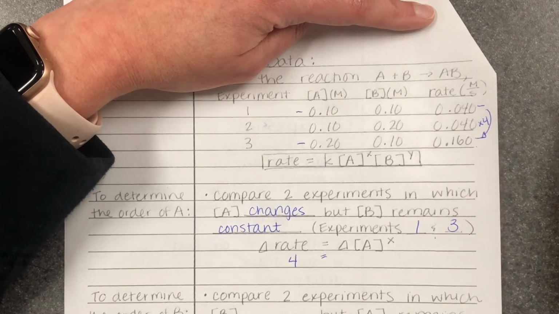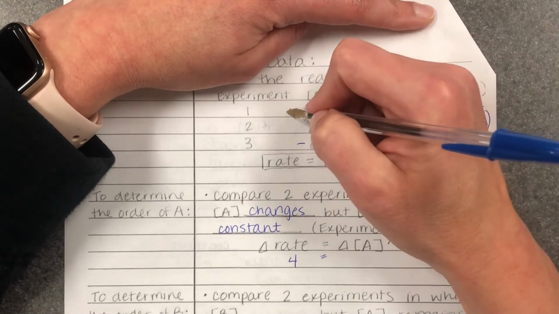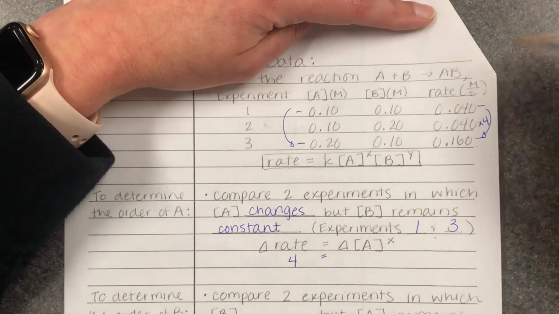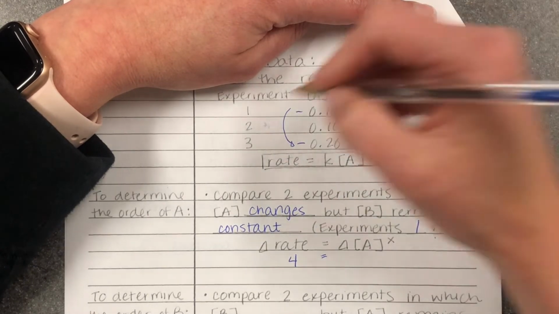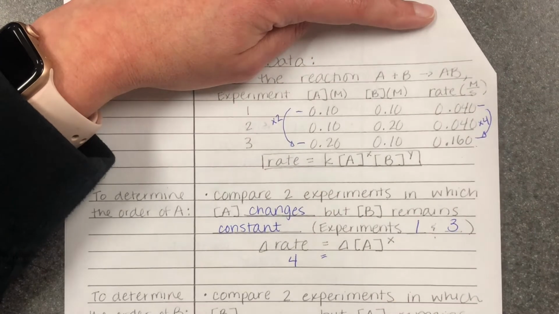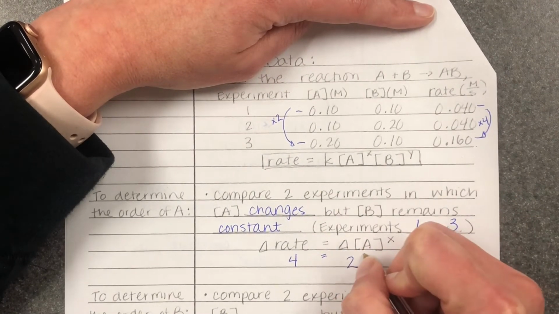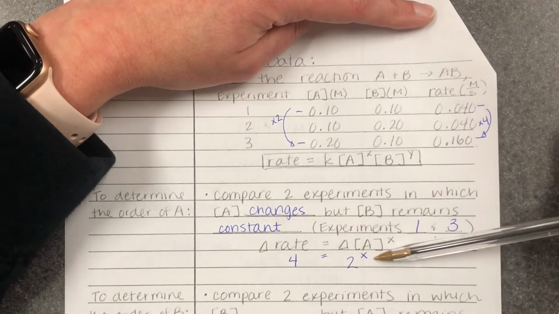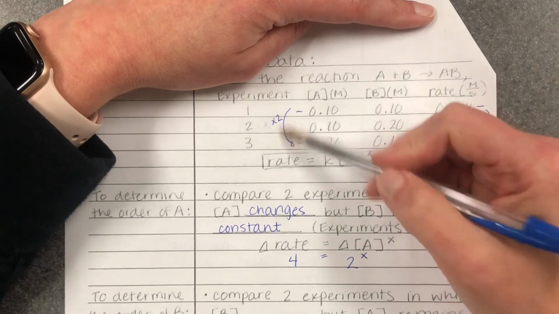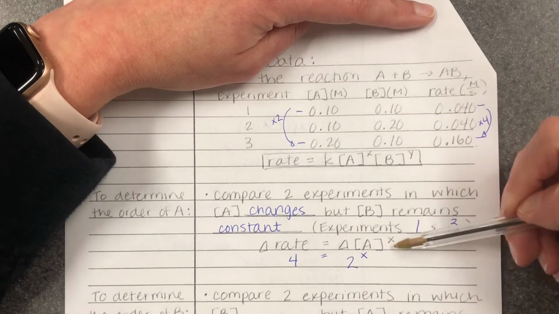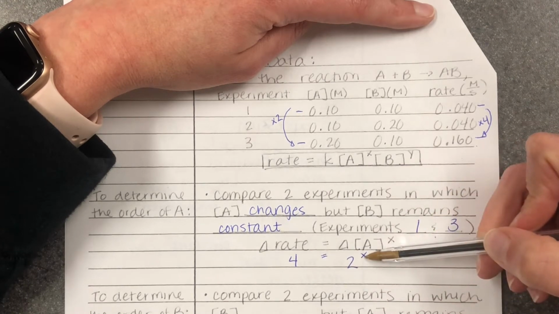If I compare the two concentrations of A from experiment 1 to experiment 3, the concentration of A doubled. So it changed by a factor of 2. So my rate of change is 4. Now that's held to some power. So really what we're trying to do in this case is use those factors of change to determine the exponent for this rate law. And so 4 equals 2 to the power of x.